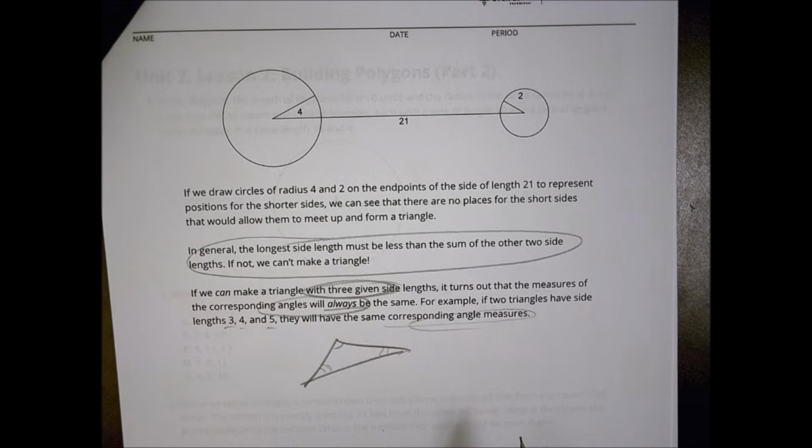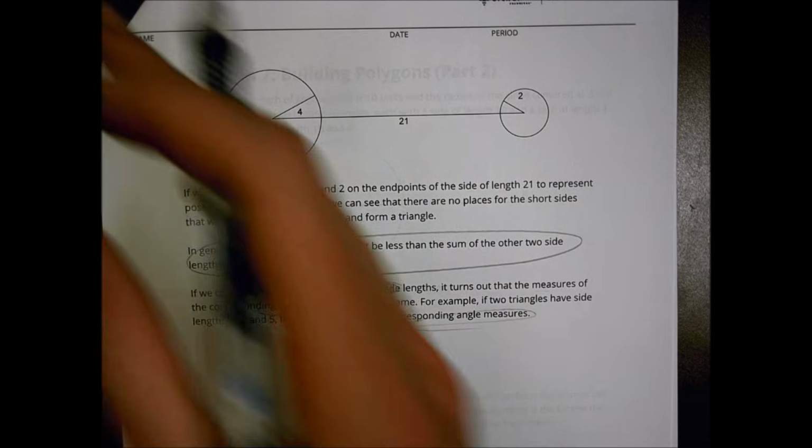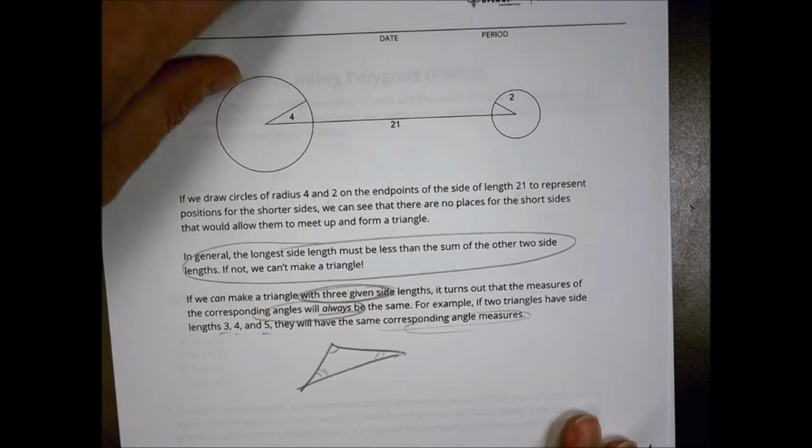All right, let's take a look at today's homework. So press pause, do your homework, and let's come back and check it out.